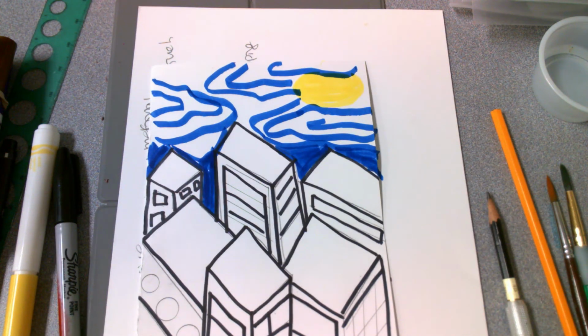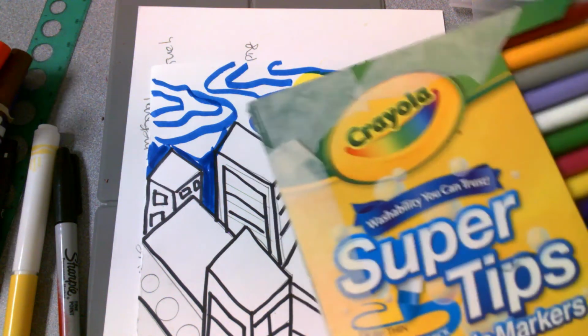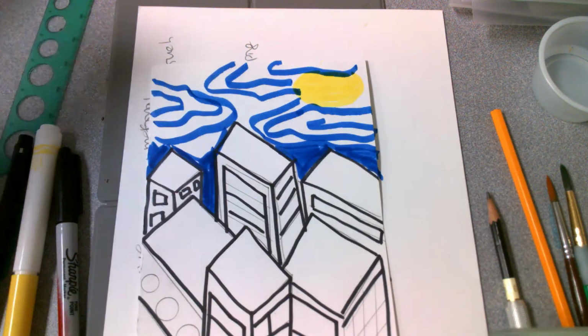If you have markers like this, the skinny washable ones, you can use those too. If you have a 20 color set, that's great. If you don't have 20 color markers, you can use regular markers.